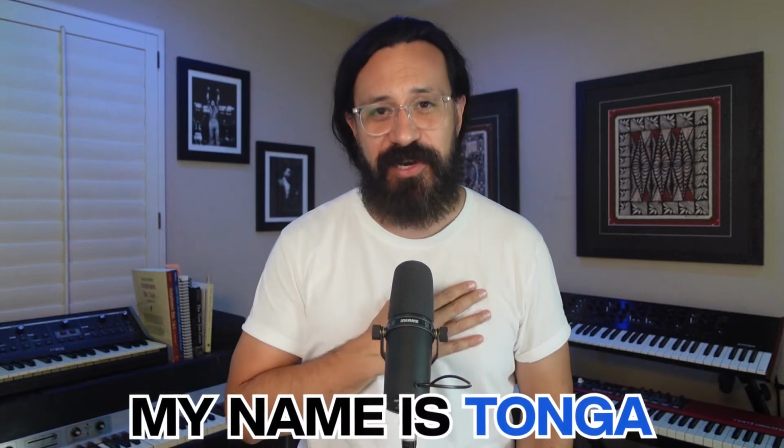Hi, my name is Tonga, and today I'm going to explain how to approach reading chord symbols, starting with triads, then moving on to seventh chords and slash chords. A number of these symbols I'll be going over are generally associated with jazz, but they end up being very useful when reading other contemporary music as well. Let's start off with triads.